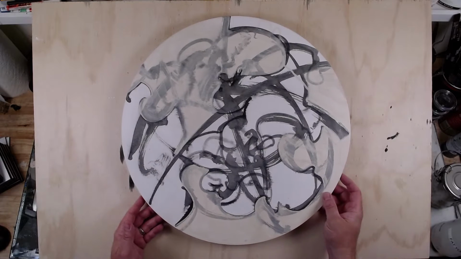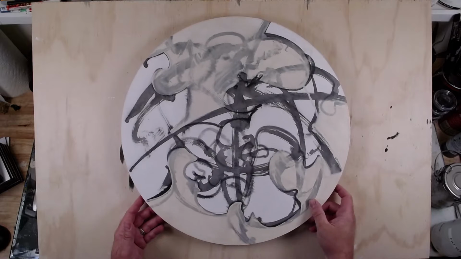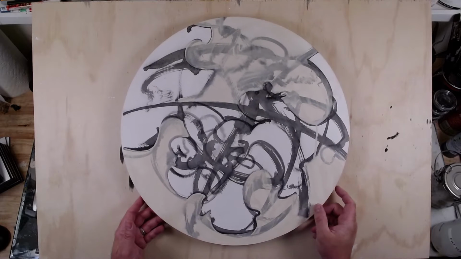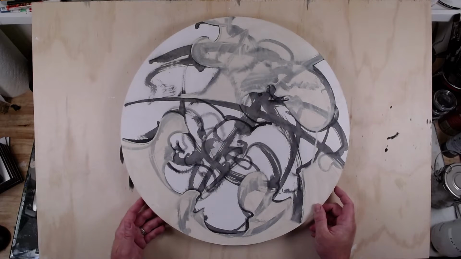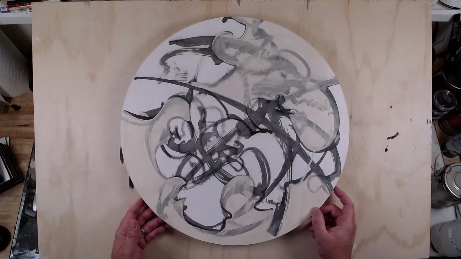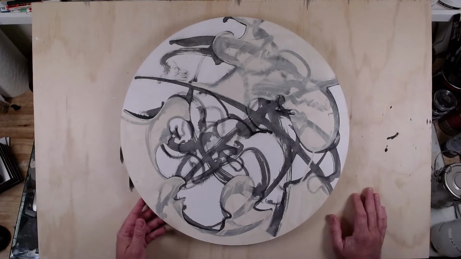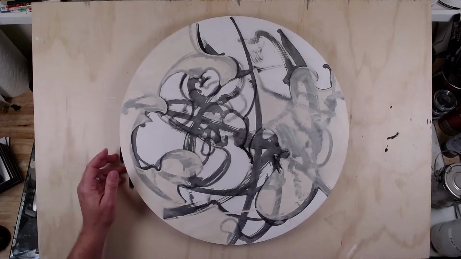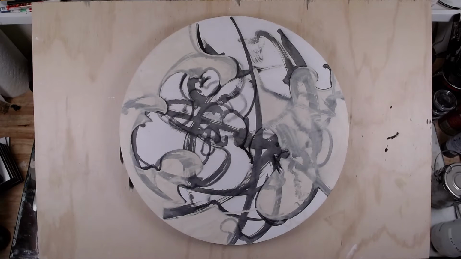But I'm imagining these paintings being arranged in a gallery, much like windows for sure, and that as you move through, there's a certain rhythm and intensity that might draw you to them, and maybe make connections between them. So that's where I am right now. Let's get to painting.